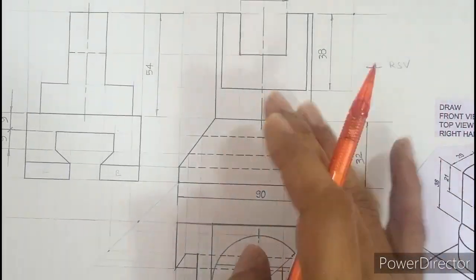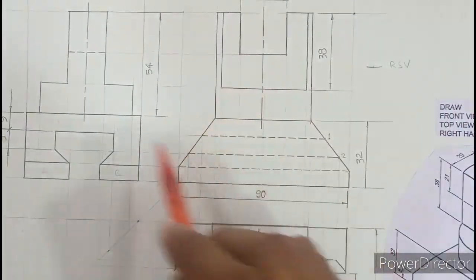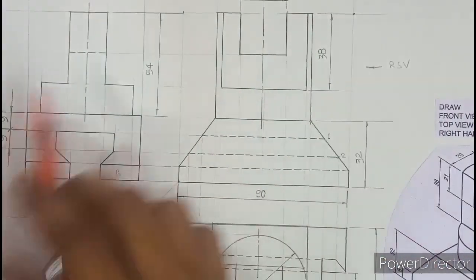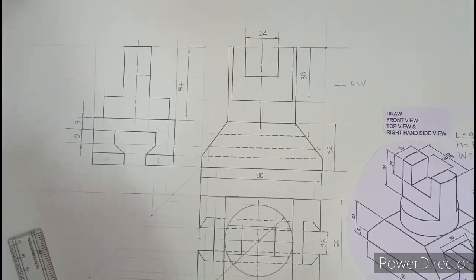So that's how I have completed all the 3 views with dimension. There is no need to write front view, top view, left hand side view, right hand side view, nothing to write. You have to present the answer like this only. Okay, so this is the complete solution.